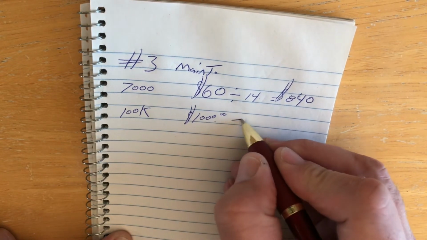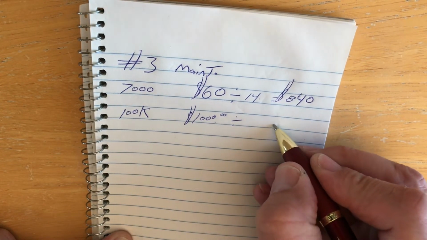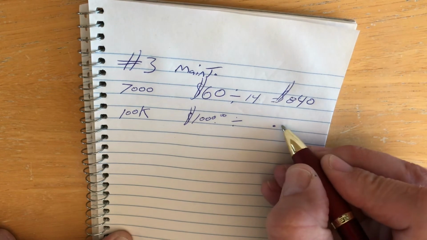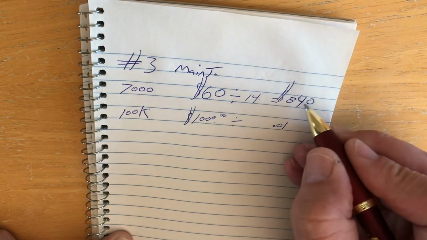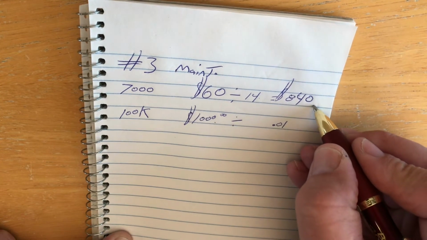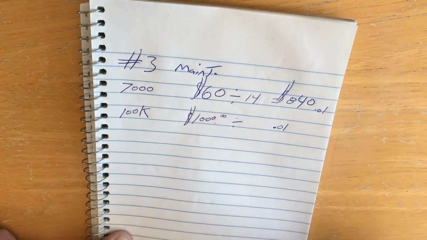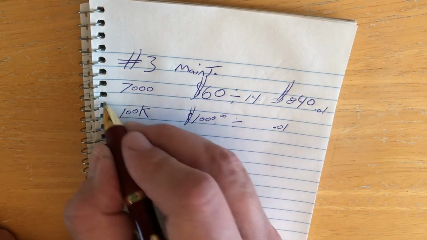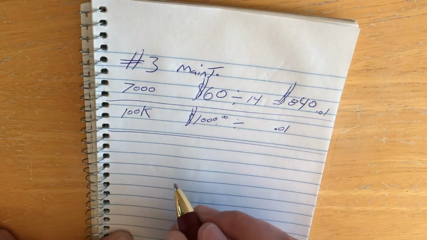And that's going to come out to a penny. This 840 is going to actually come out to just under a penny. I'm going to overestimate that to a penny, okay, for your oil change. All right.